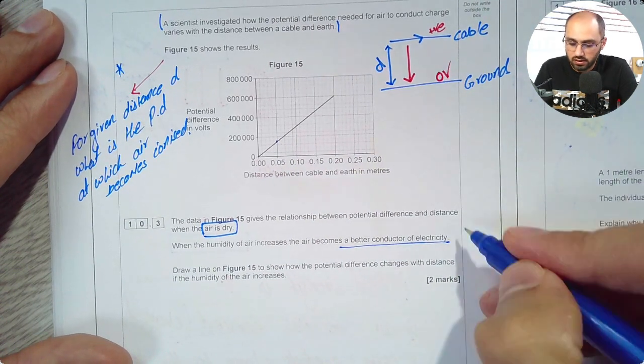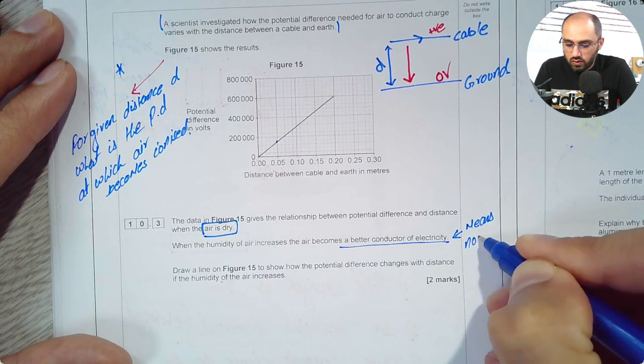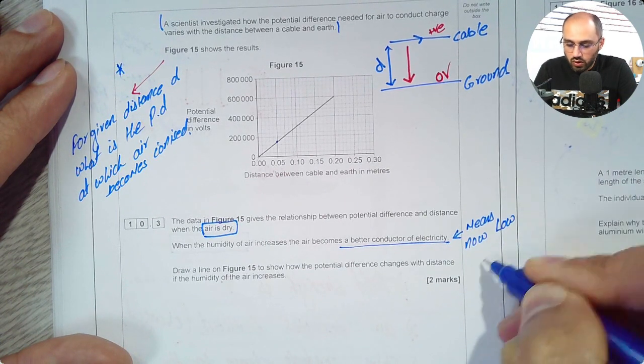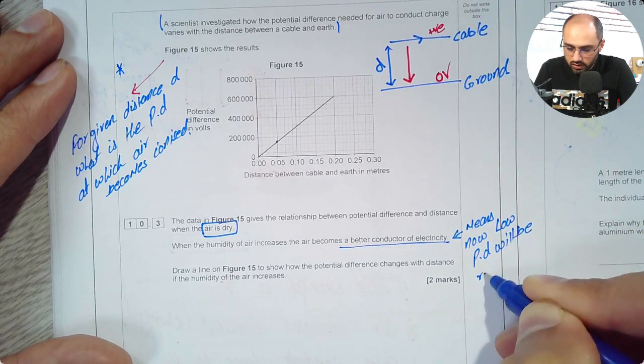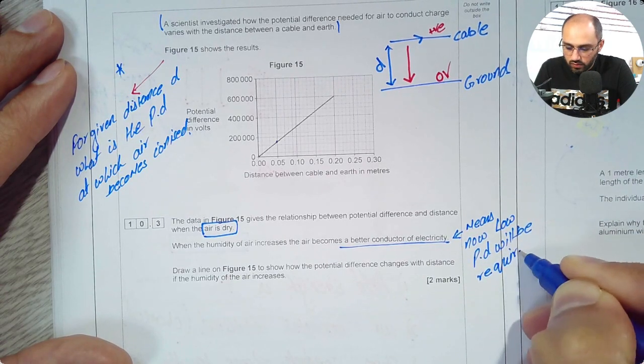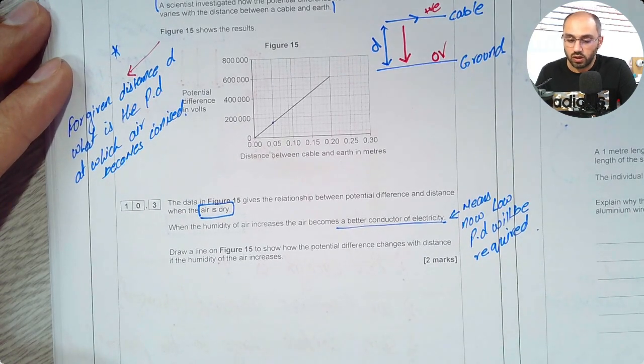This means now a lower potential difference will be required, because it has now become a better conductor, so it will conduct at a lower potential difference.